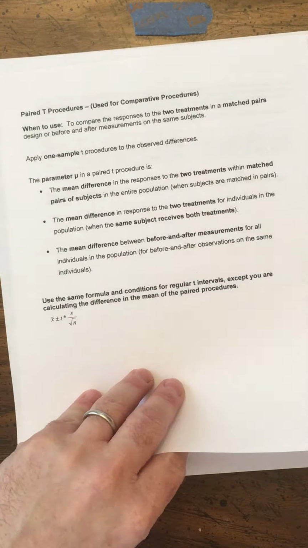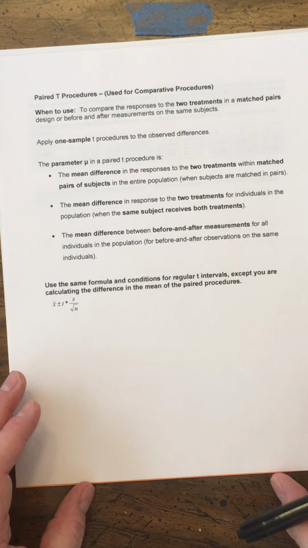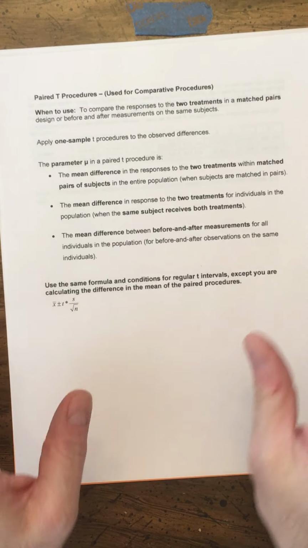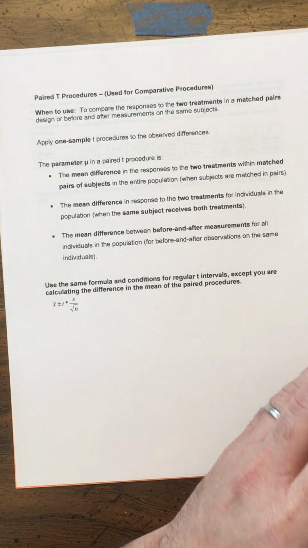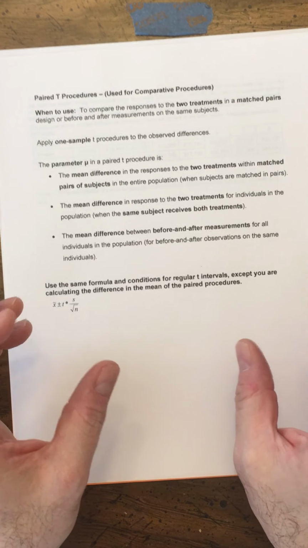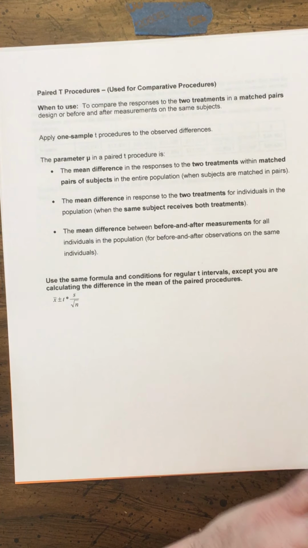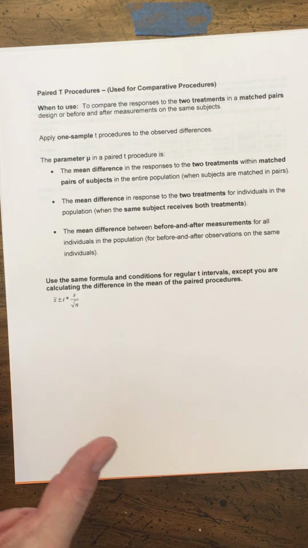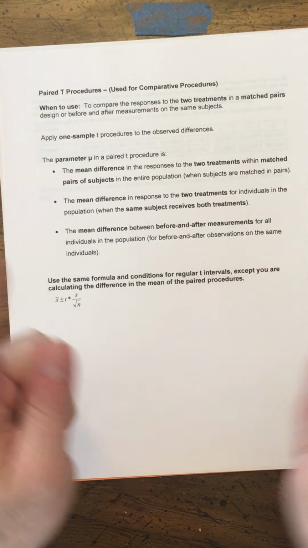Paired T procedures. Okay, so what's important here is to know that there's two ways to get data that's comparing things. One way is to compare whole populations to whole populations. If you're doing that, if you're given the population, the Chinese GDP versus American GDP, and you just got those whole population values, those aren't linked up one-to-one.